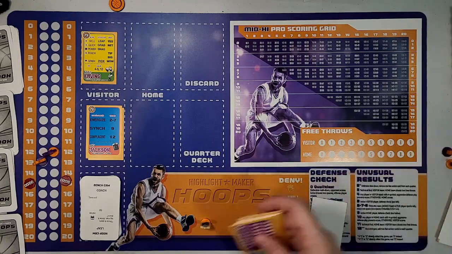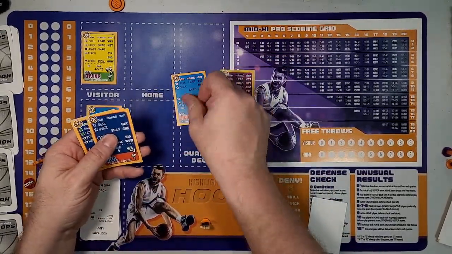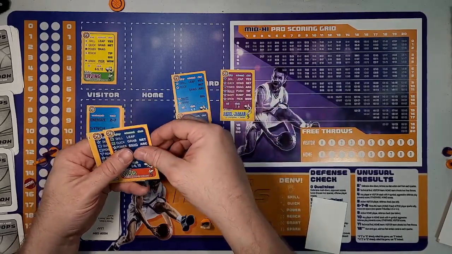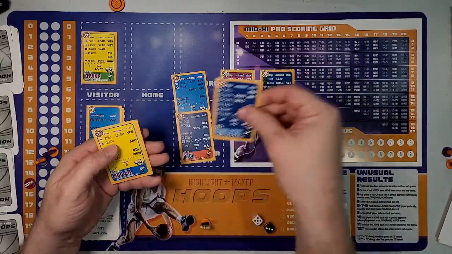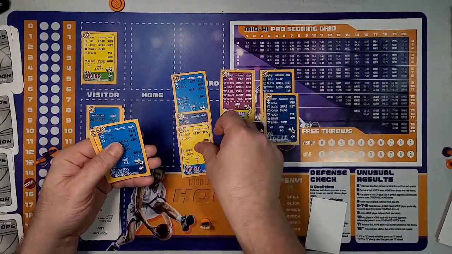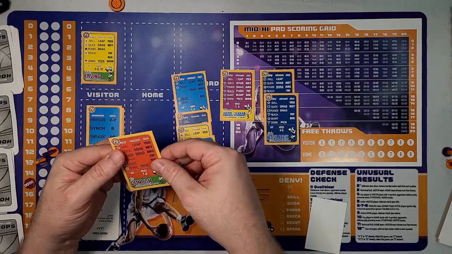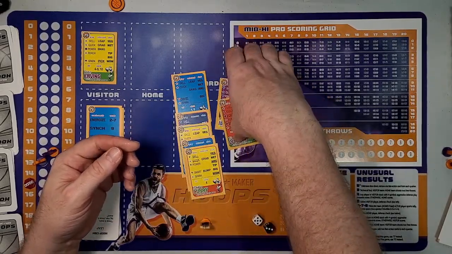And our home team: Kareem Abdul-Jabbar, Dave Bing, Chris Paul, Anthony Davis, John Havlicek, Reggie Miller, Hal Greer, Steph Curry, and Tim Duncan. Oh, man.